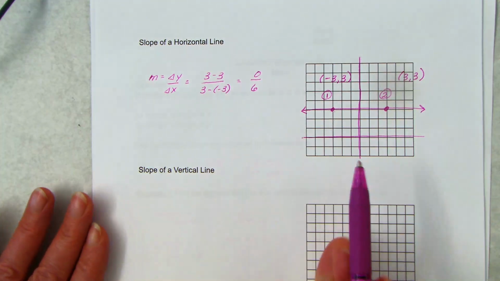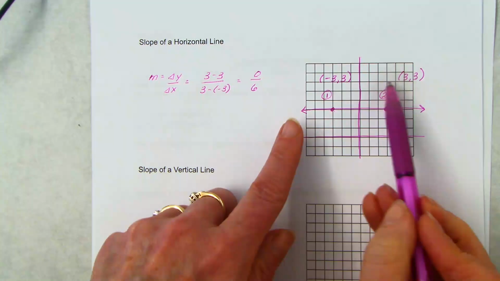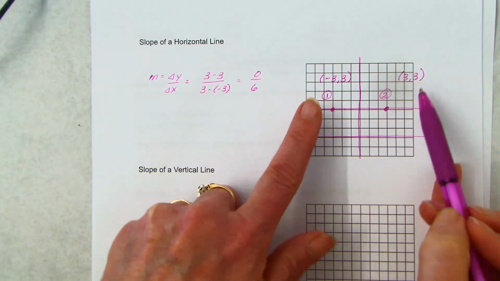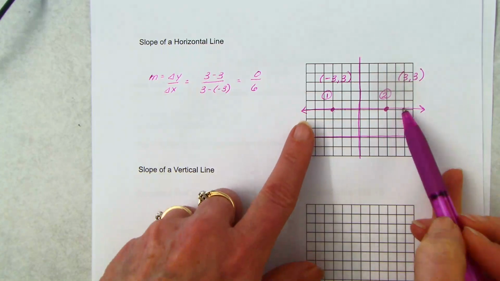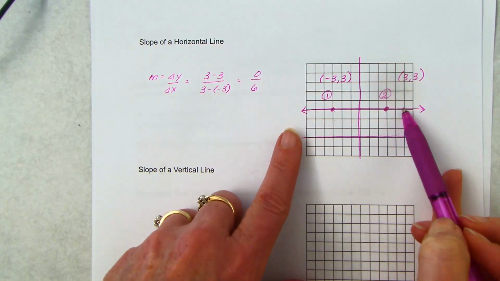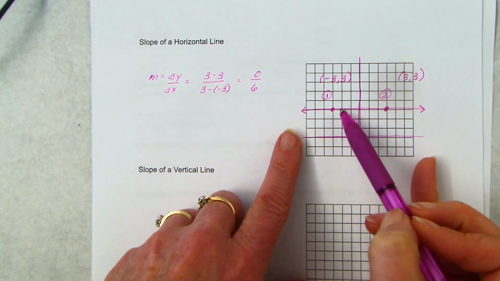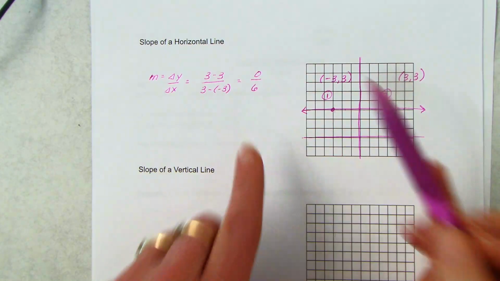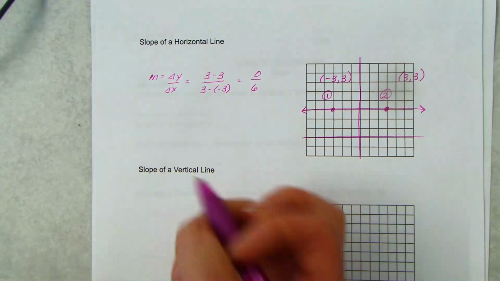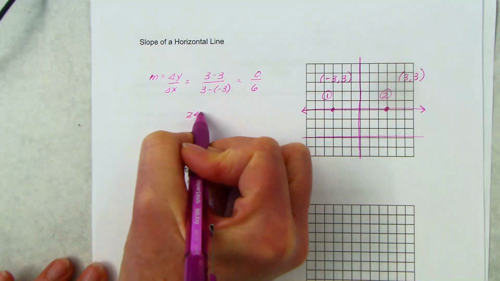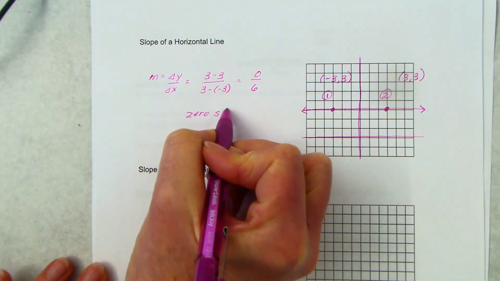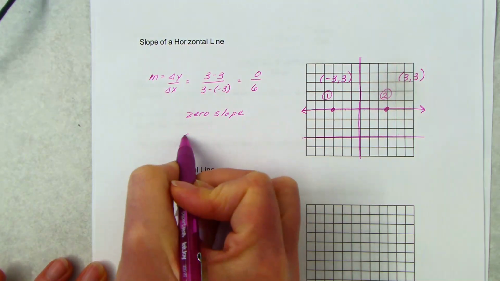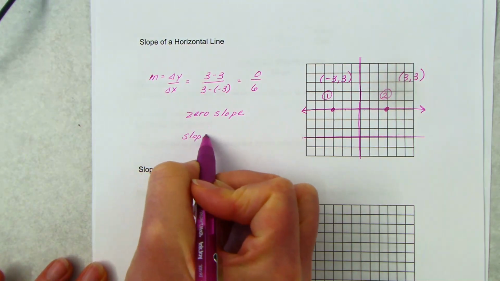So that's 0 and 6. And if you think about it, no matter which 2 points you chose, that y value is always 3. That y value is 3, that's 3, that's 3. So no matter which 2 points you chose, when you subtracted the y values, you end up with 0. We call this 0 slope. The slope is always 0.